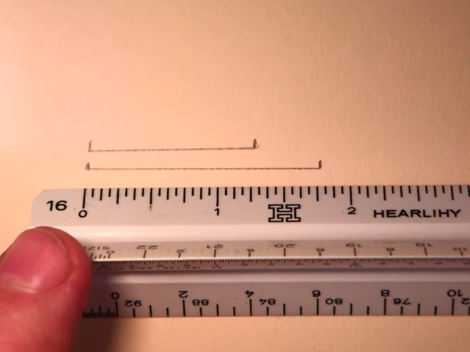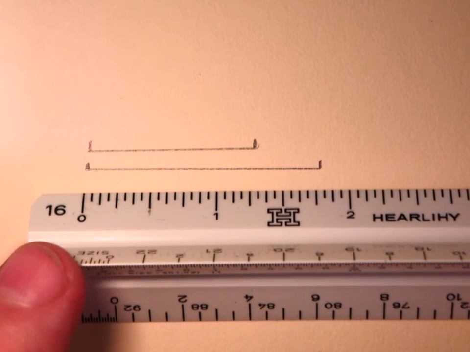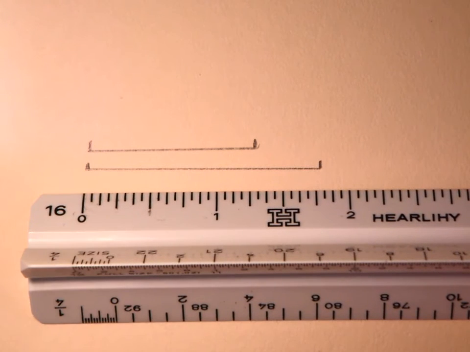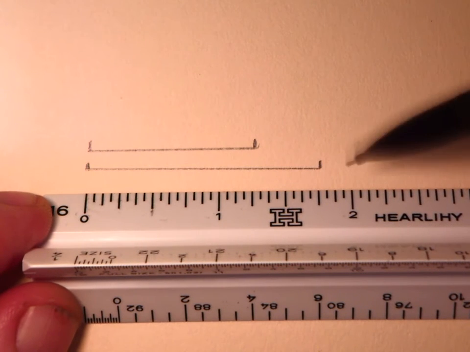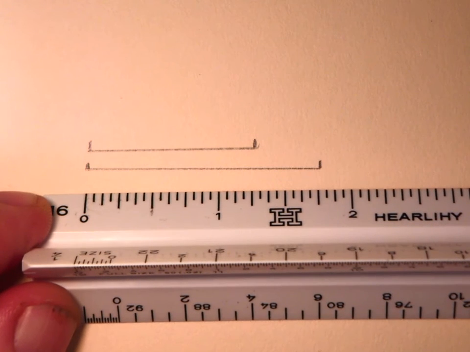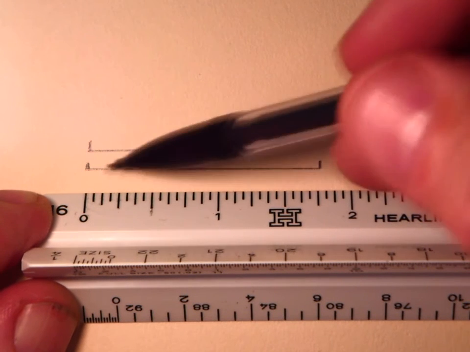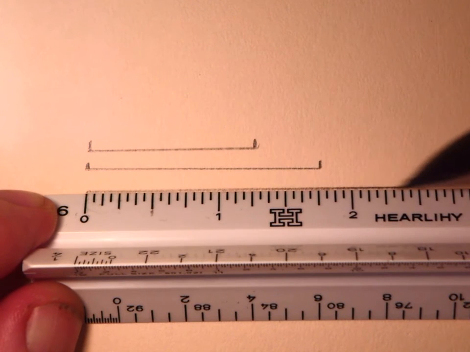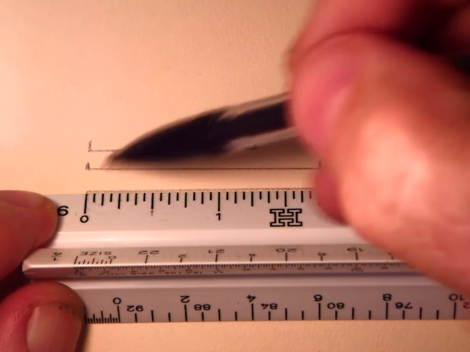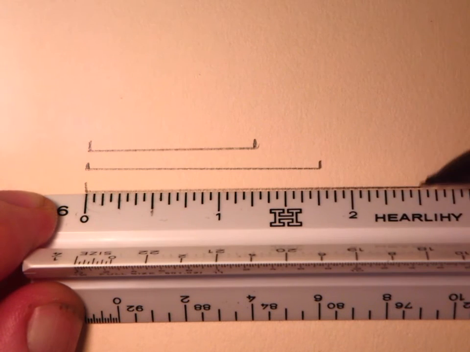There are 12 inches on this scale. I don't want to zoom out because I want to keep it to where you can actually see the fractional parts. But it's just more of the same. We have 12 inches and each one is divided the same way. And we could go up here if we want to do a 2.5 inch line right there. It would look like this.